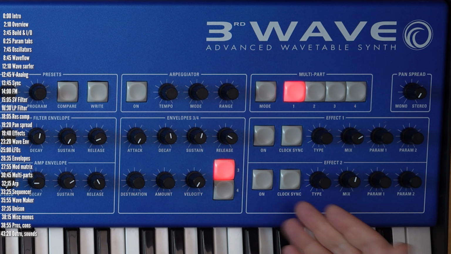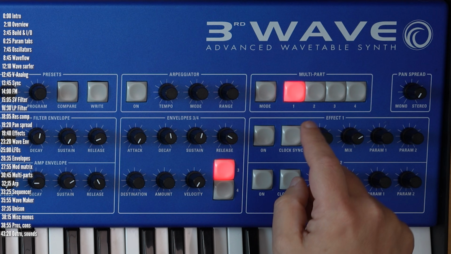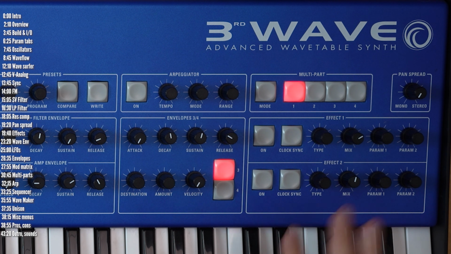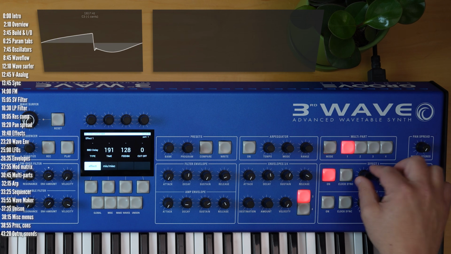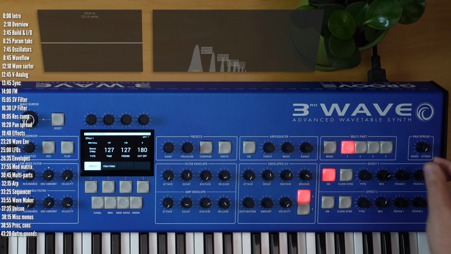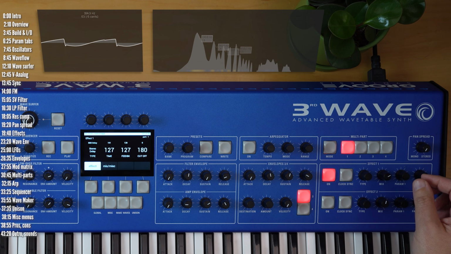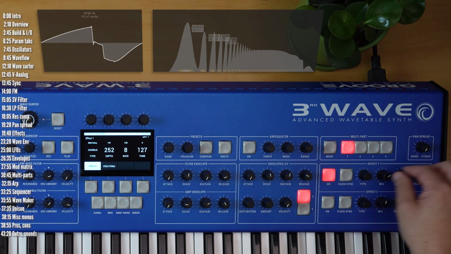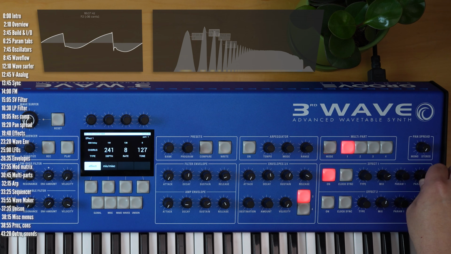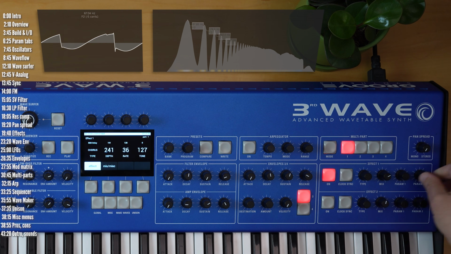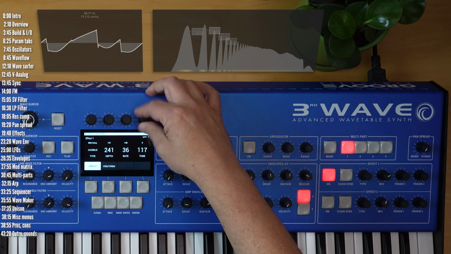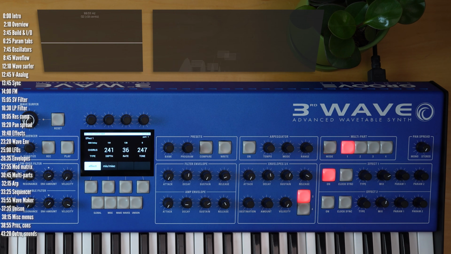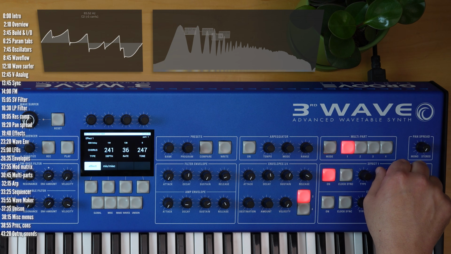And from here we get to the effects. You've got 2 effects slots with 8 effects here, and those same 8 effects in the second slot with 4 additional ones. You turn it on, choose the effect type. So simple stereo delay and chorus. You can always control 2 parameters on the panel, and there are more on-screen parameters. You've got a mix control for the effects.